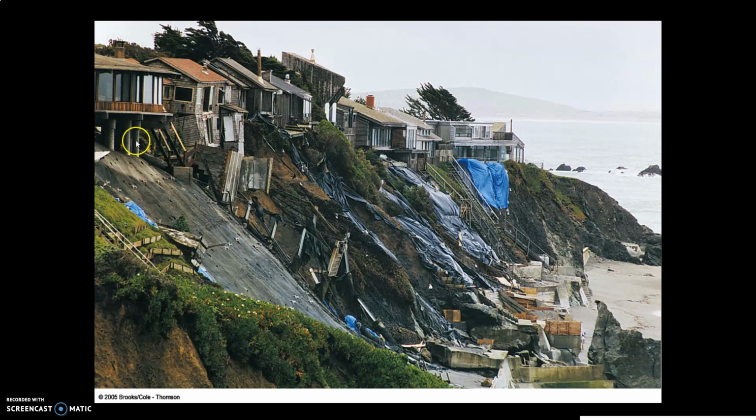As you can see here, it looks like they have stilts or some type of concrete columns to help stabilize these houses, but the substrate is just so bad. I mean, it's unstable. So it's not smart to build any types of structures here.